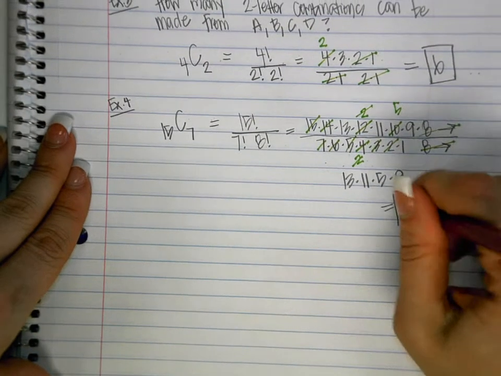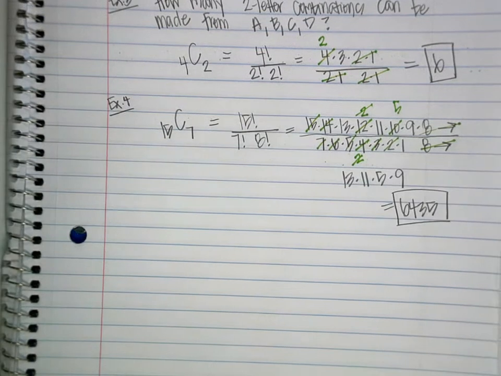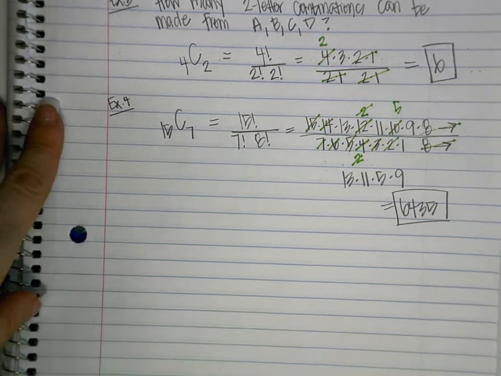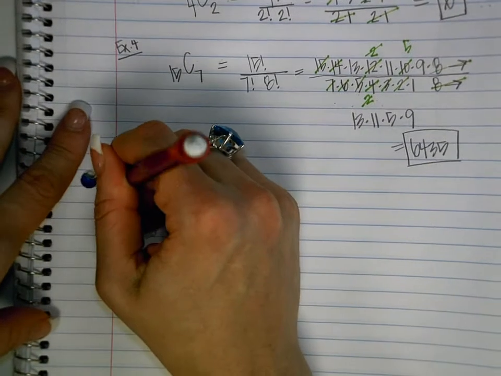What did you do with that one on the bottom? We reduced it. It gets reduced away. So 13 times 11 times 5 times 9. Just get a calculator.